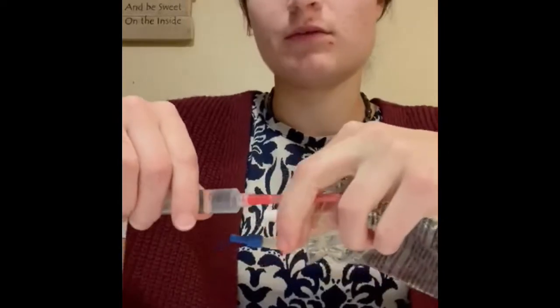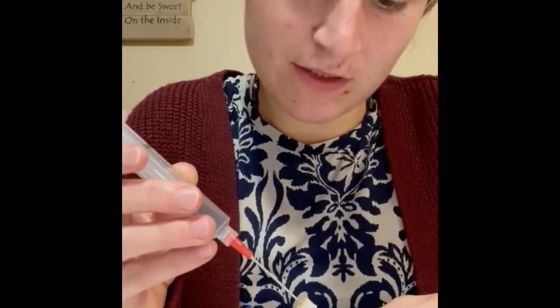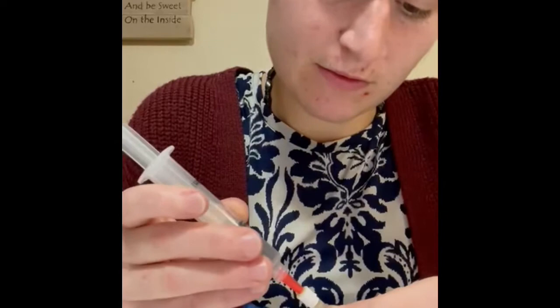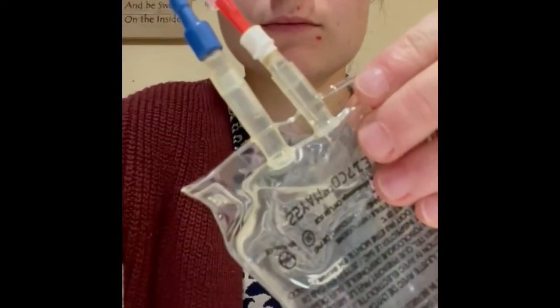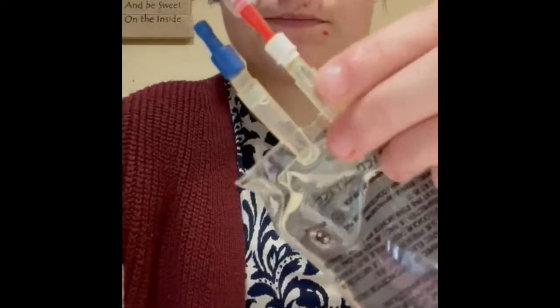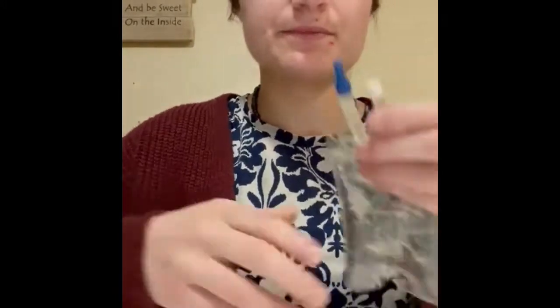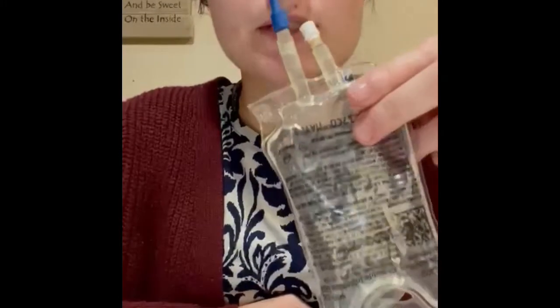So we use this port here. So I'm going to take this off, stabilize it here, right in the middle. Go in, inject. And I'll do that with all 12 of them. So I'm going to scoop motion and get this back on. And that goes in the sharps. So I've done all 12 of them into here.